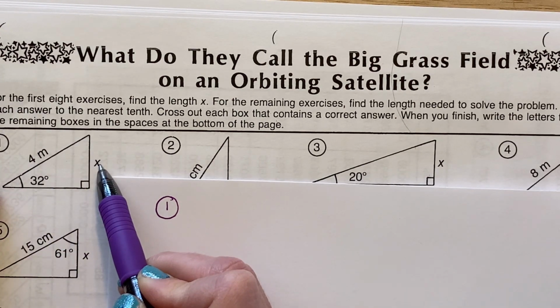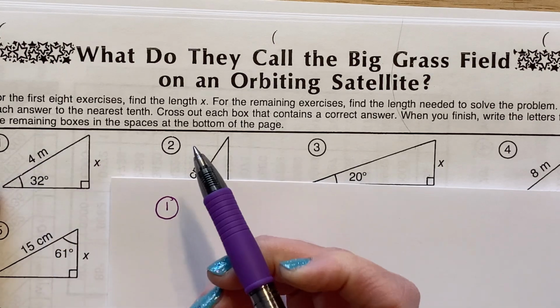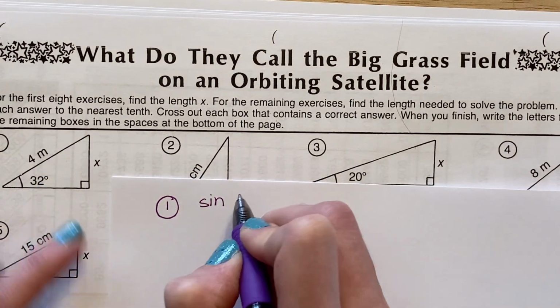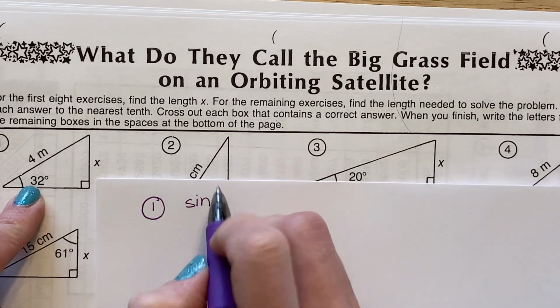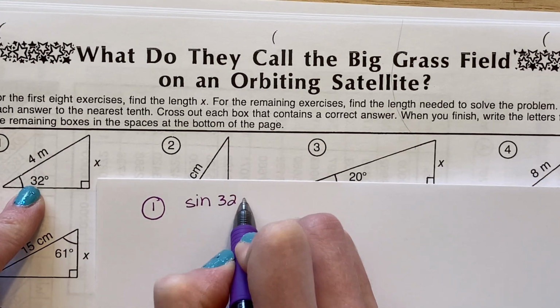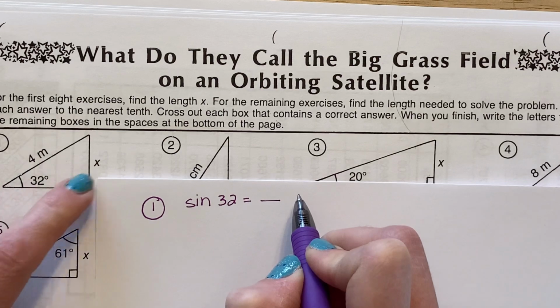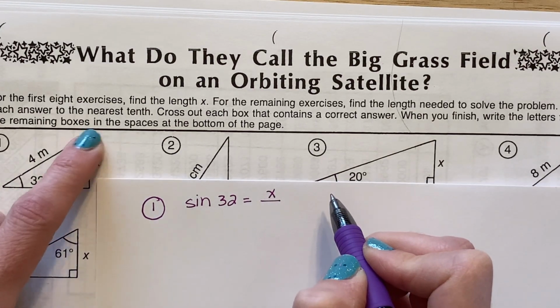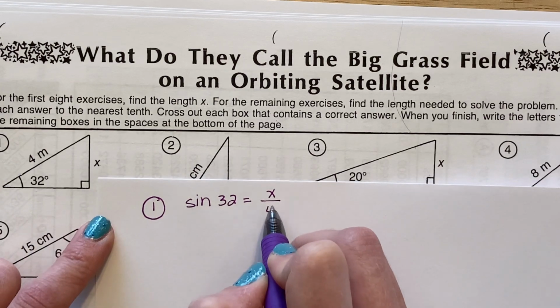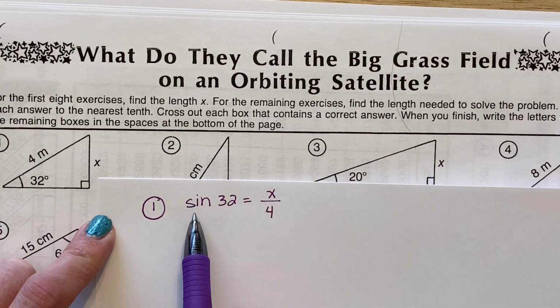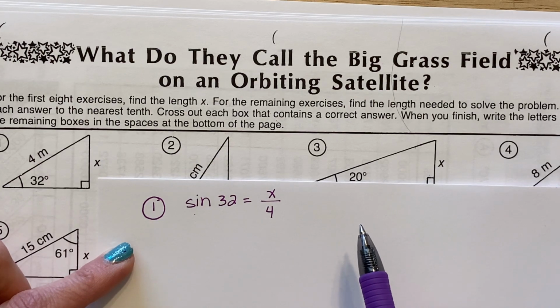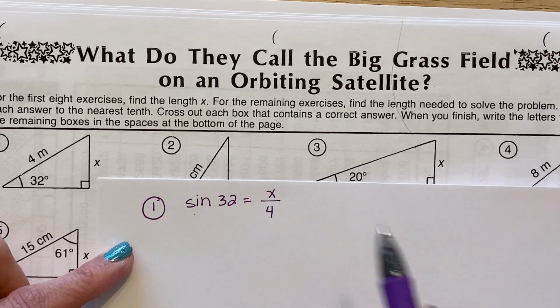I'm using opposite and hypotenuse, so that is sine. So I'm going to be using sine of my angle, which in this case is 32 degrees, and that's going to equal my opposite, which in this case is an unknown number x, divided by hypotenuse, which is 4. So first thing is just set up your equation. Now we're going to go ahead and solve for x.